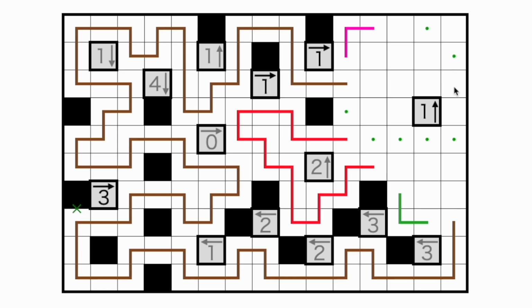This cell can't be the black one because then we'd have a dead end here. That narrows this down a little bit. Is that true about any others where that would end up being a problem?